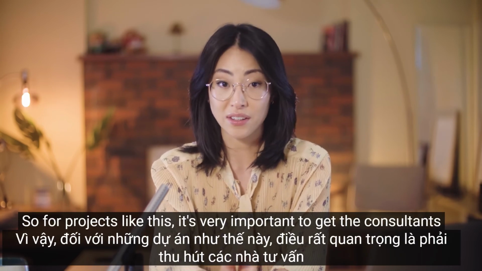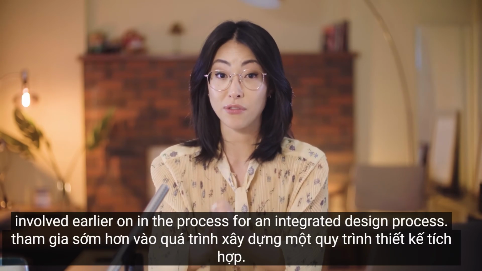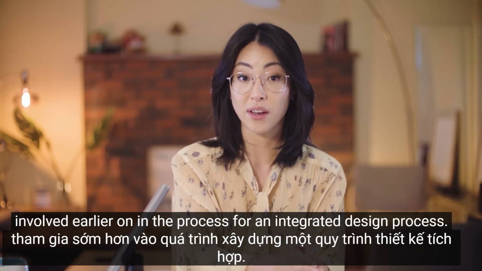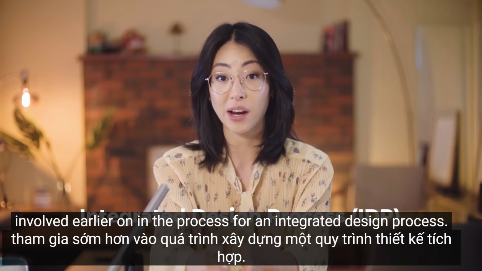So for projects like this, it's very important to get the consultants involved earlier on in the process for an integrated design process.